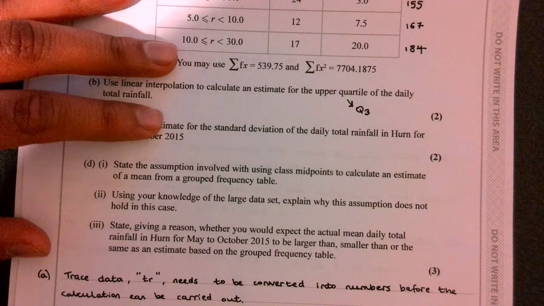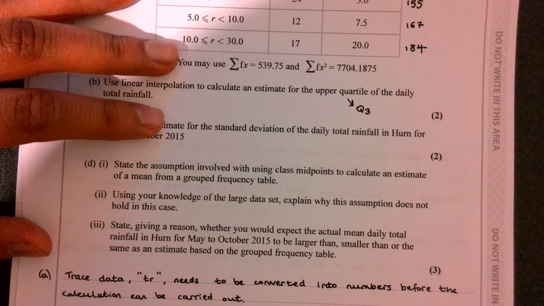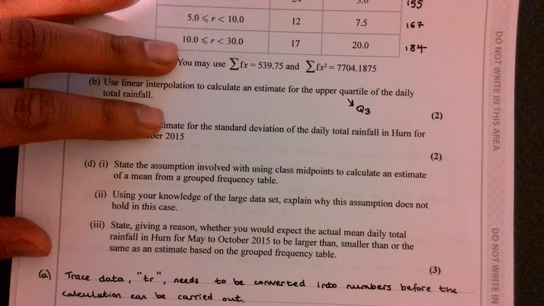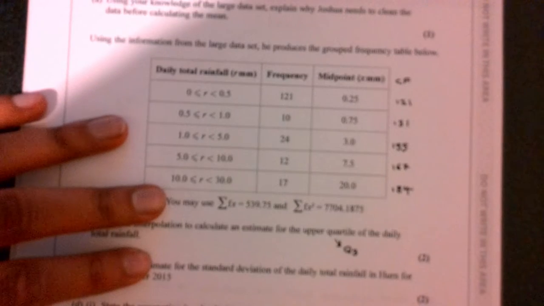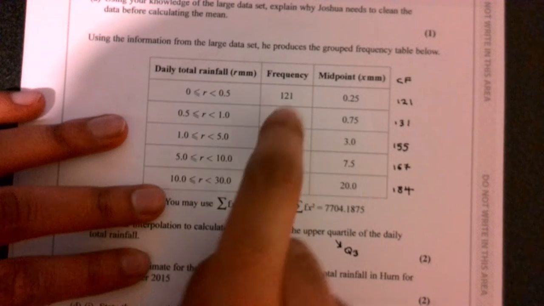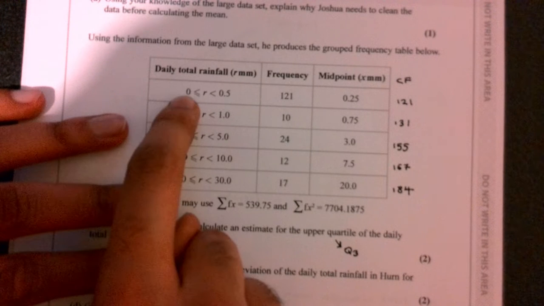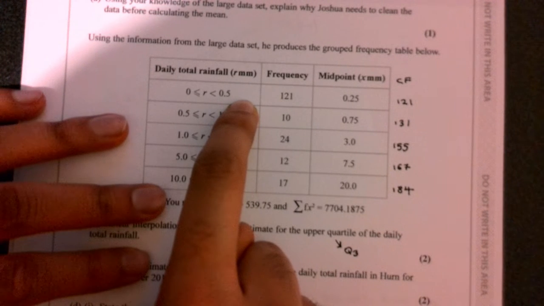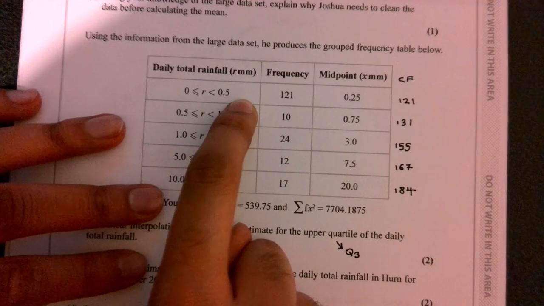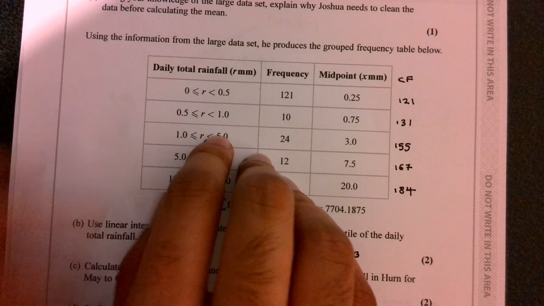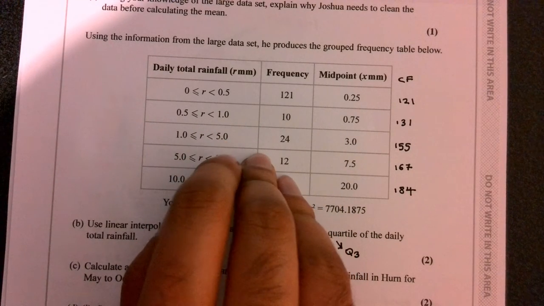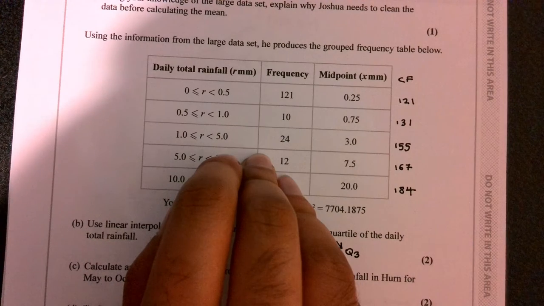For the next part, we have to state, giving a reason, whether we would expect the actual mean daily total rainfall in Herne for May to October 2015 to be larger than, smaller than, or the same as an estimate based on the group frequency table. Well, if we take a look at this group frequency table, we have 121 values which lie over here. And in the large data set, we found that we have a lot of values which are 0 or very close to 0.